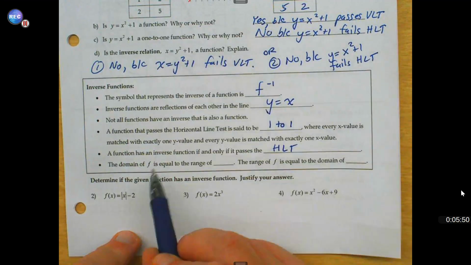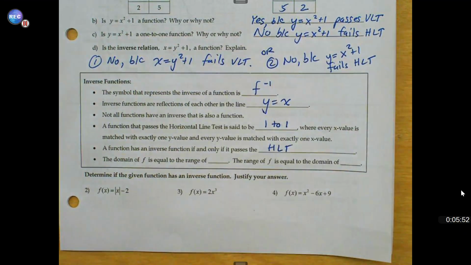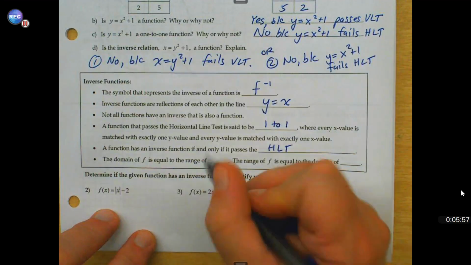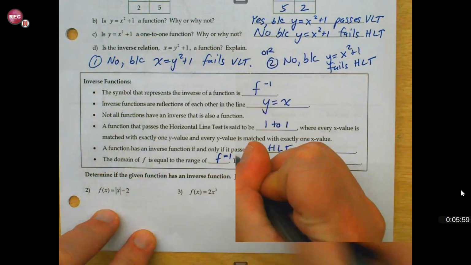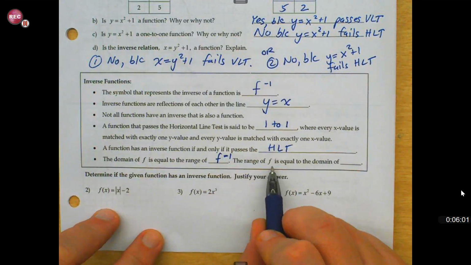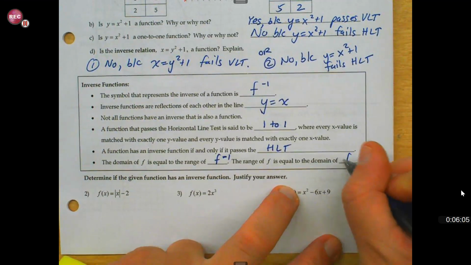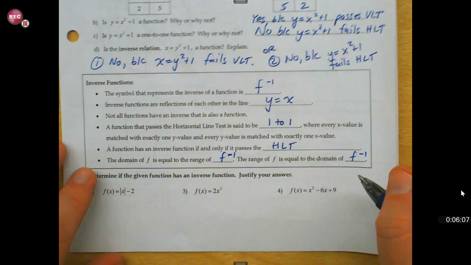All right. And since x and y switch to make inverses happen, the domain of f is always equal to the range of f inverse, I should say. And the range of f is going to be equal to the domain of f inverse. So you'll see how that works as we go along.